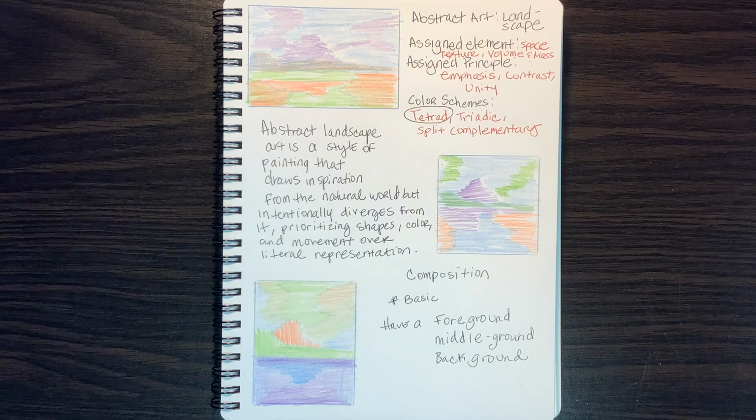Another thing is color schemes. The new 3 color schemes that I went over in class were tetrad, triadic, and also split complementary. When it comes to split complementary, it's complementary colors, but let's say you have, I don't know, yellow and purple. Split complementary means that you're going to have yellow, and then you're also going to have red purple and blue purple. So that's the split complementary: yellow, red purple, and also blue purple.